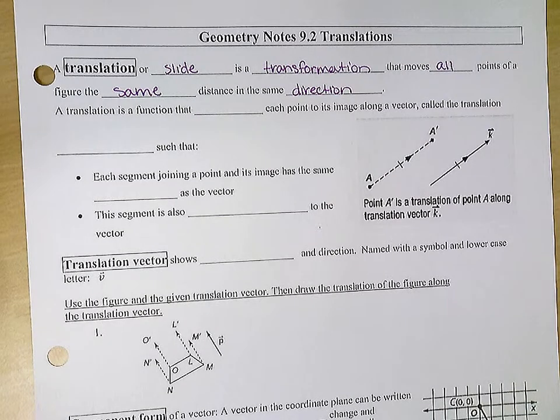Okay, so we're taking all of our points and moving them the same amount of space, and in the same direction.